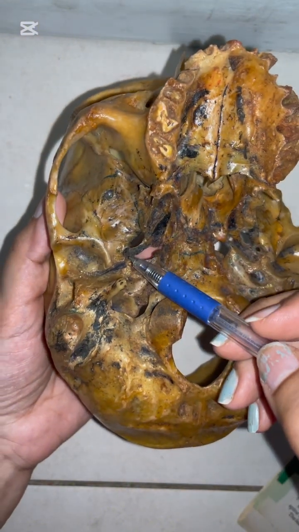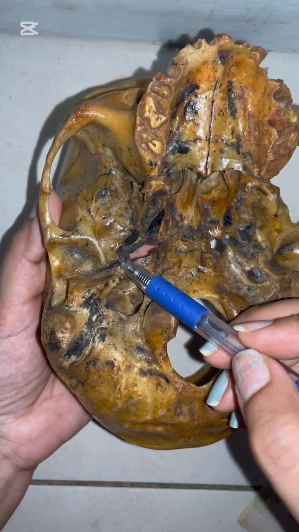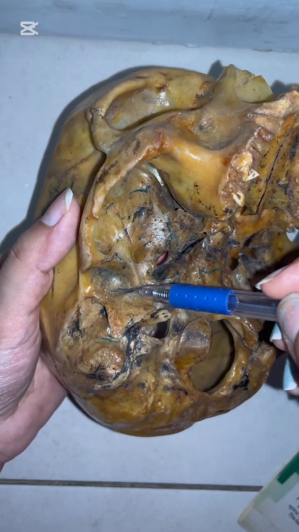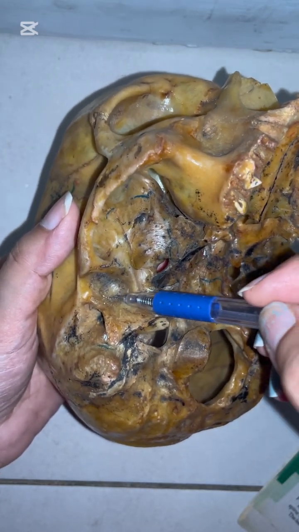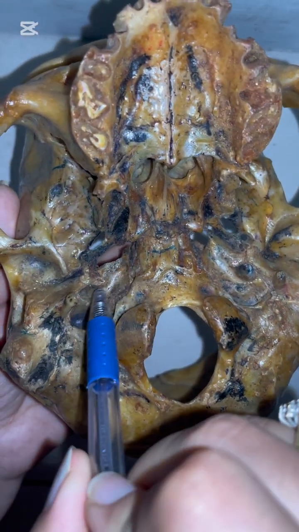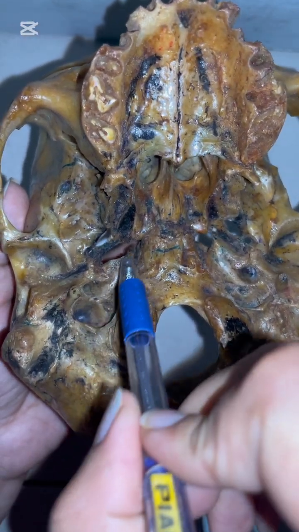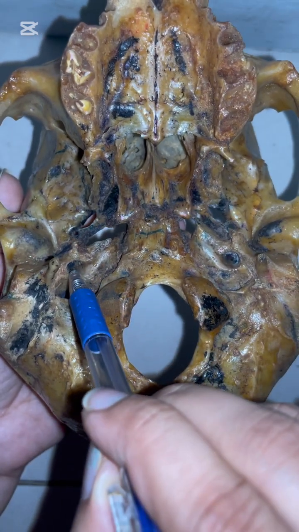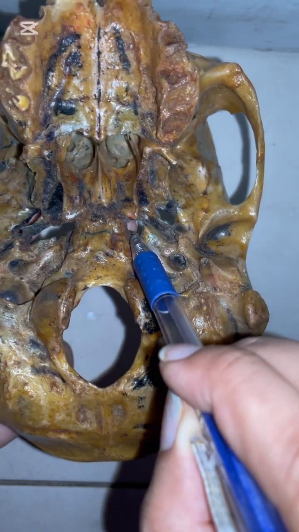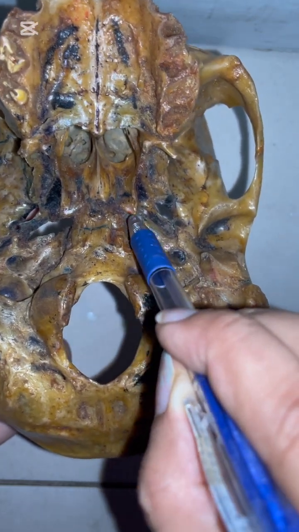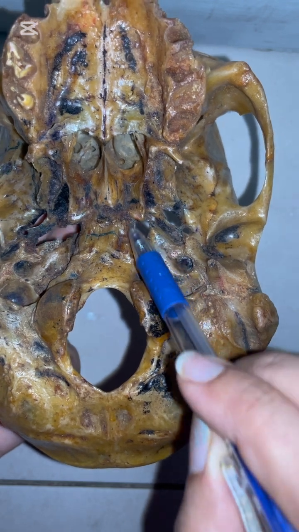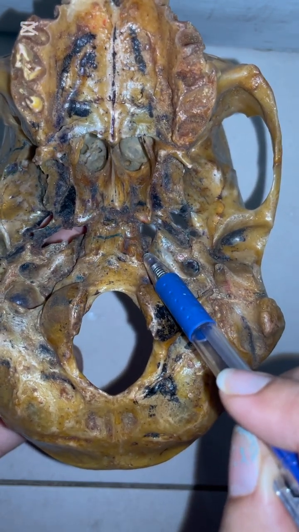Just behind the foramen lacerum is the spine of the sphenoid. This is sulcus tubae. It lodges the cartilaginous part of the auditory tube. This is the apex of the petrous temporal bone. It presents a foramen called the carotid canal. This one is the foramen lacerum. It is short and broad, bounded laterally by the petrous temporal bone and medially by the basi-occiput.